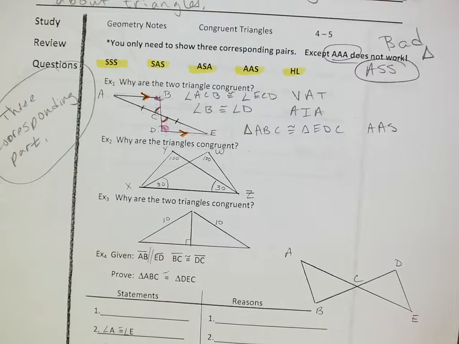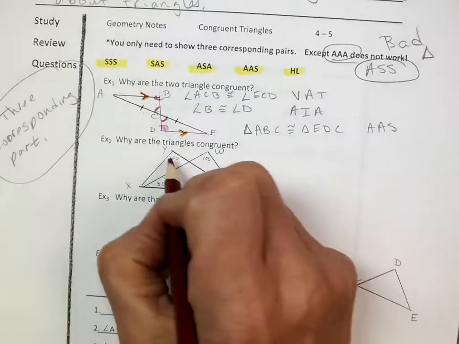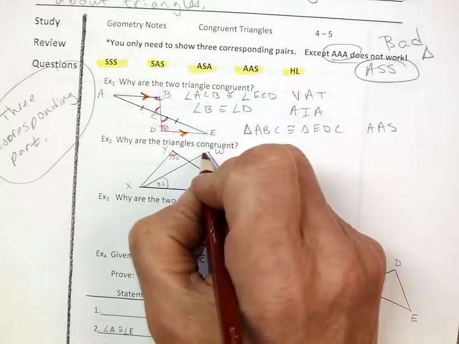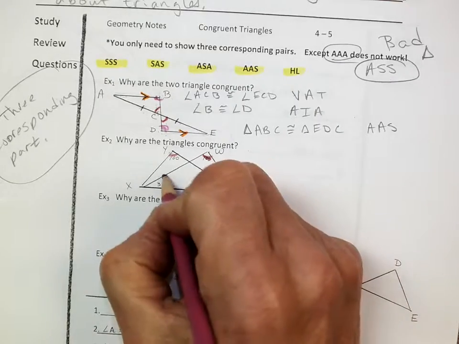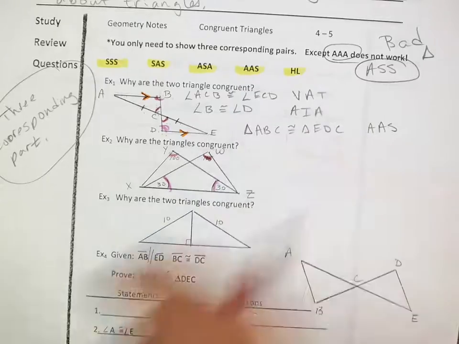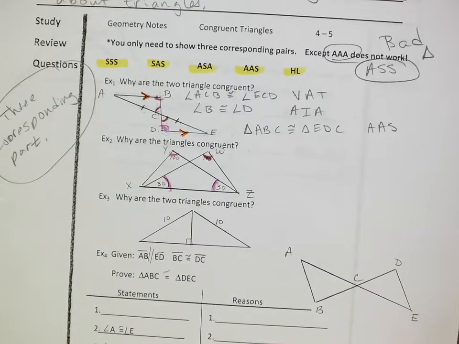Why are the two triangles congruent? Well, right off the bat, one thing I see for sure, I know that 100, so angle Y has got to be equal to angle W. You guys agree with that? There's the 100, 100. And I also see that the 30 is equal to the 30. So for sure I've got an angle, angle, right? I've got an angle, angle, but I need something else.